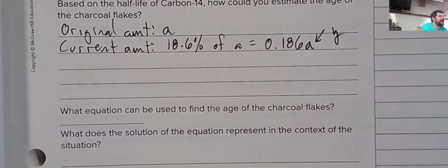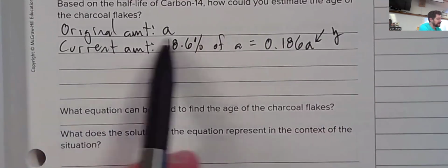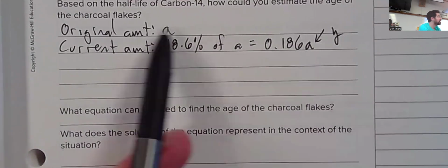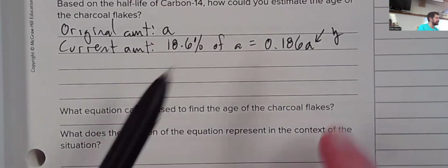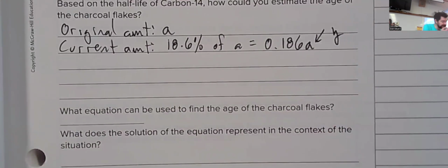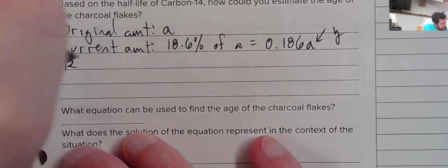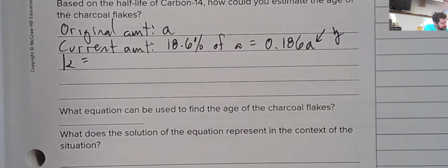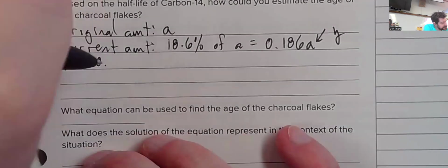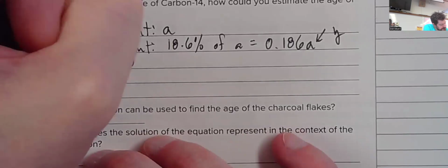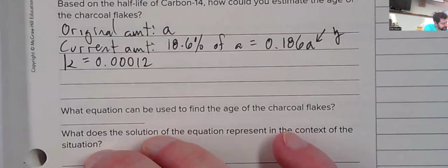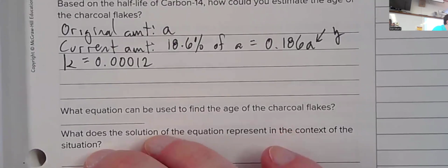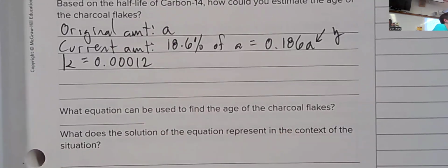Any questions about how we got that? Current amount is always y, and because we don't know exactly how much there is, but we have a relationship between the two, we're going to divide by A like we've been doing, so the A's are going to go away. And then what is our k value? It just told it to us. Yeah, 0.00012, so 3 zeros after the decimal and a 1, 2. And what's our t value?